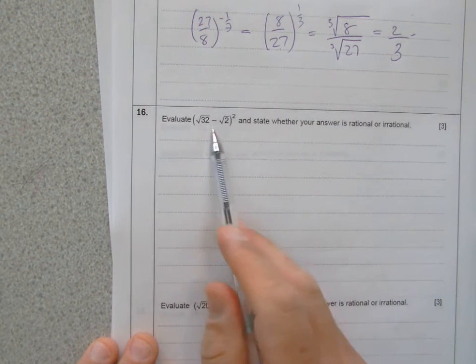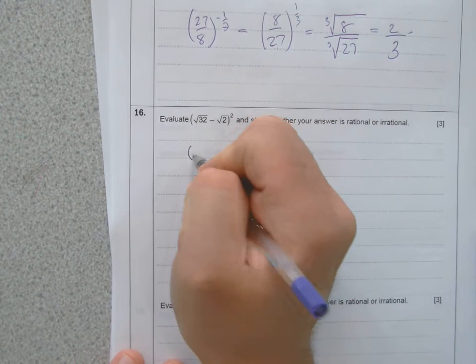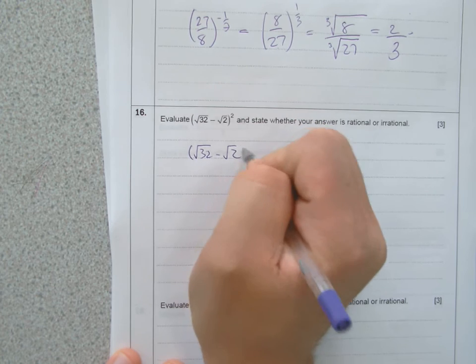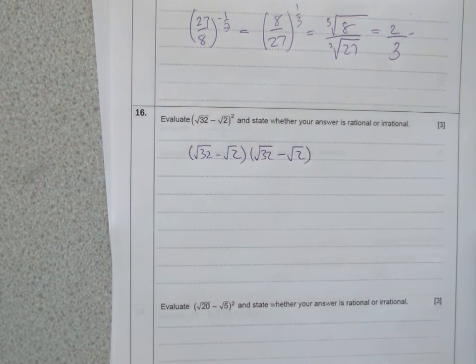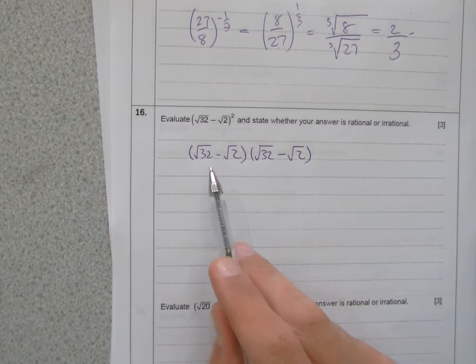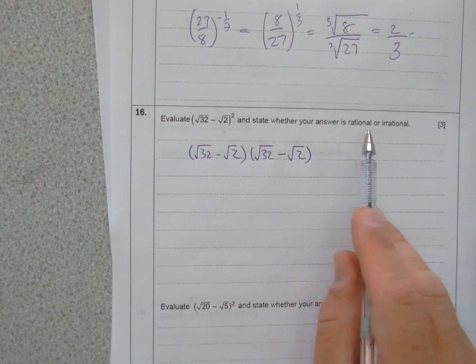Okay, question 16, evaluate this. Now when you're squaring a bracket, that means you multiply the bracket by itself. And we've got to do FOIL in this case, right? And we've got to state then whether it's rational or irrational.